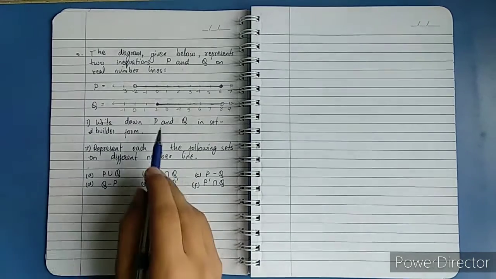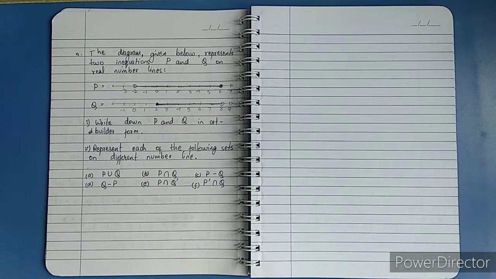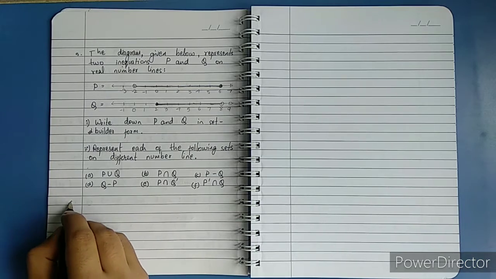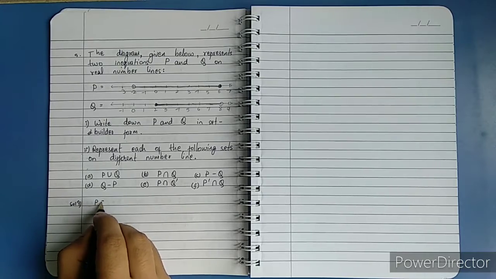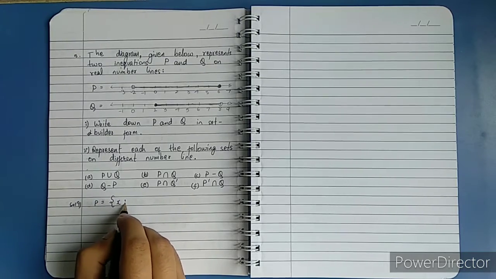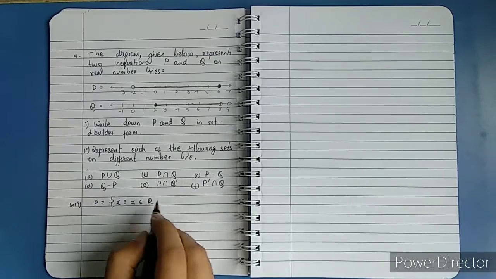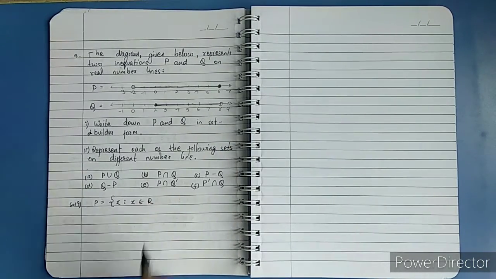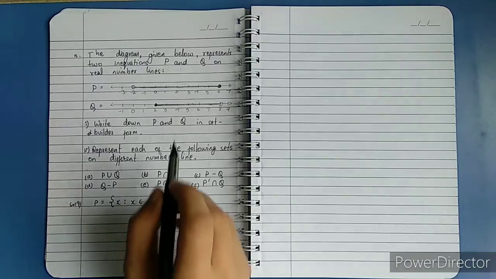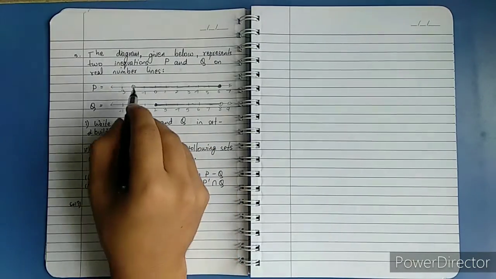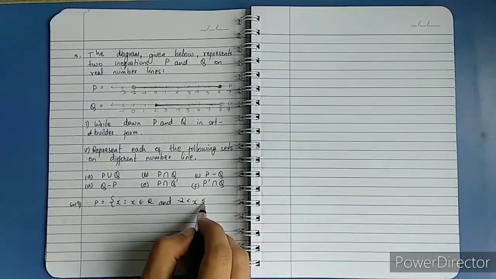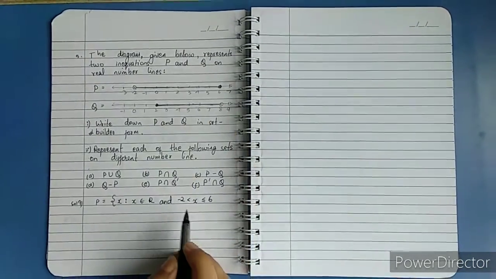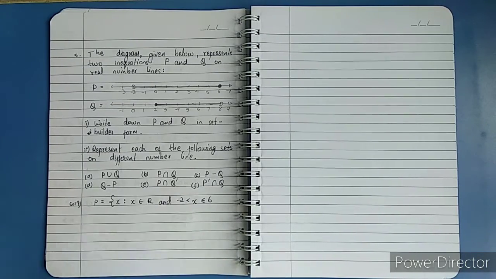So first of all, we need to write P and Q in terms of set builder form. So in solution, part 1, we have P as x such that x belongs to real number because everything in between is included, and if you see x is greater than minus 2 and x is less than or equal to 6, because 6 is included and minus 2 is not included, that's why no equality sign. So this is our x.